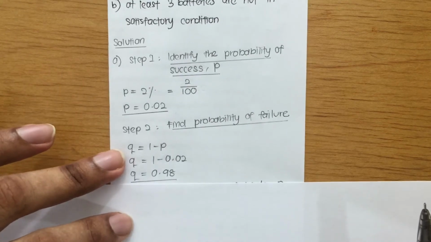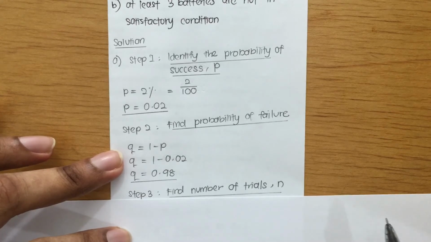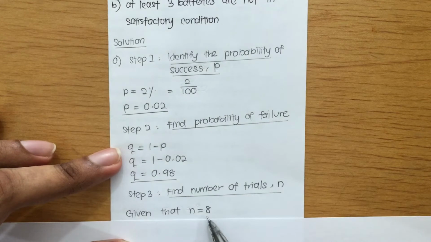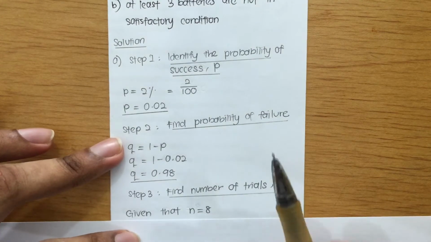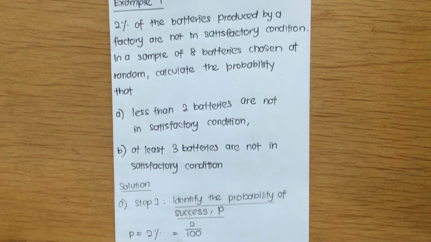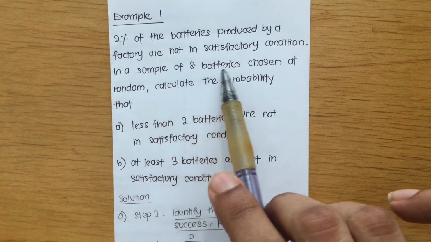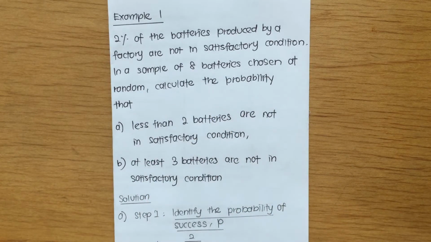Let's move to the third step, which is find the number of trials, which is the n value over here. Okay, from the question it's given that our n is equals to 8. How I got n equals to 8? Okay, let me pull down the question paper. So I hope you are aware that the question mentions that in a sample of 8 batteries chosen at random. So this 8 is actually the number of trials guys.